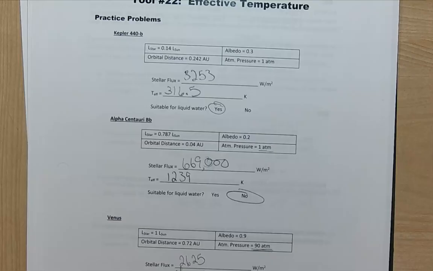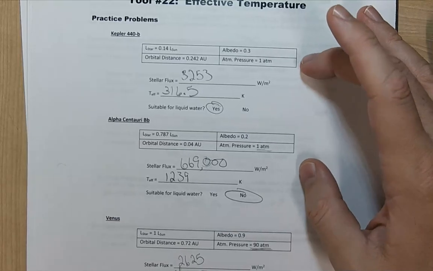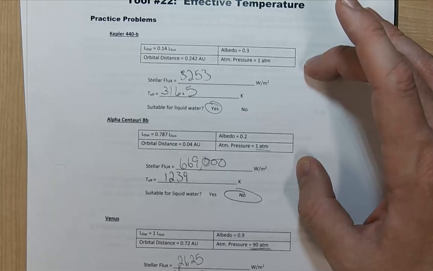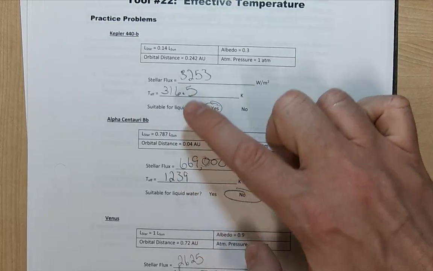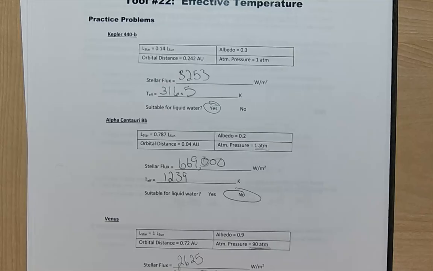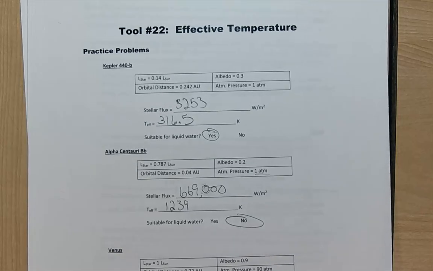So what we can expect is, given if these planets have an atmosphere of pressure, they're going to have some amount of greenhouse effect. So whatever the real temperature is, we can expect it to be a little hotter than those. How much hotter would require us to figure out how strong the greenhouse effect is, and that's something that we can do, but that's a story for another day.